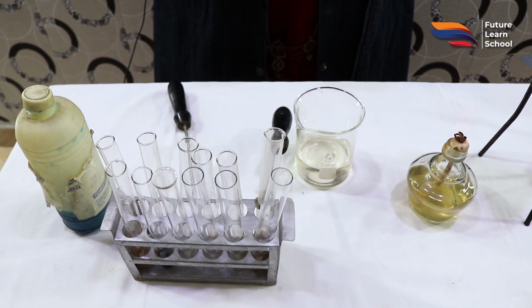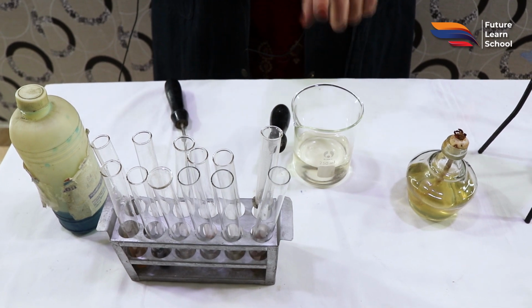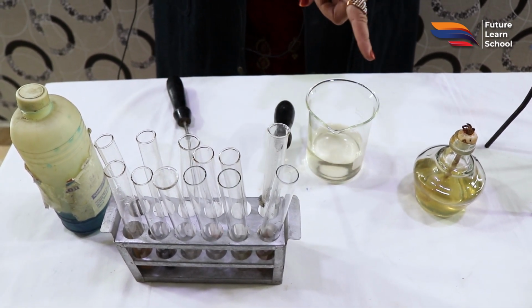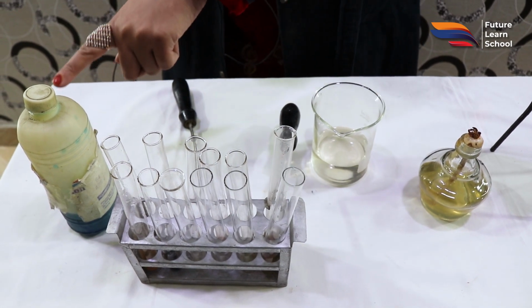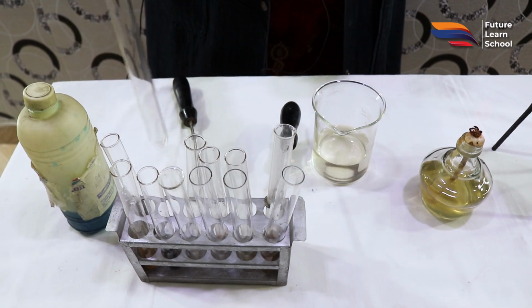So students, now performing the experiment for the confirmation of reducing sugars like glucose. We have this glucose solution that we have already prepared, and as I have already told you, we require the Benedict reagent. So what I'm going to do is first take a test tube.